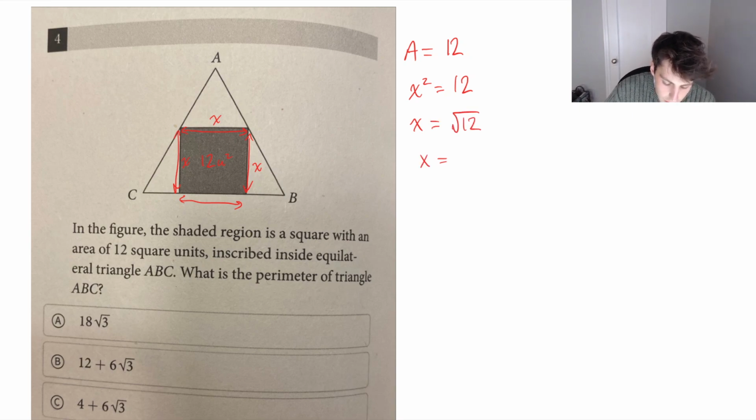X is going to be, well, square root of 12 can be simplified. 12 is just 4 times 3, which means that we've got, okay, square root of 4 is 2. Square root of 3, we can't simplify that, so x is 2 root 3. Perfect.